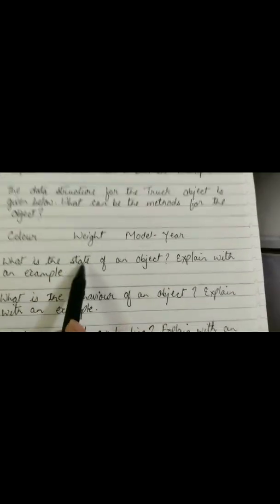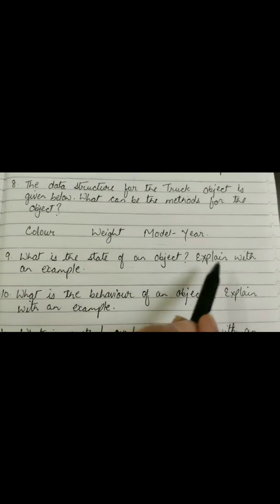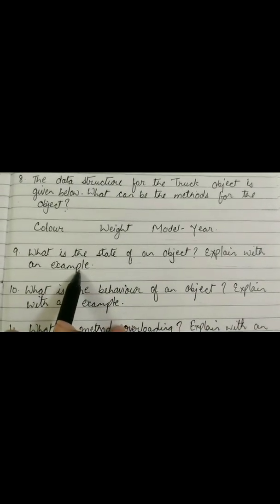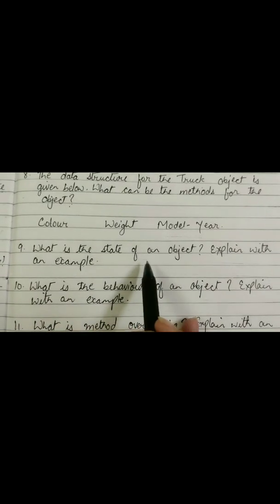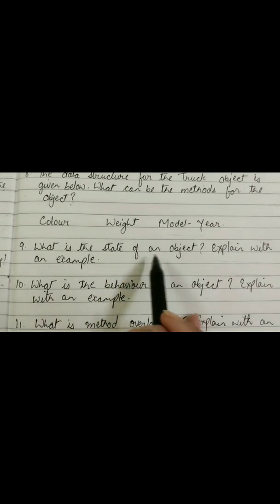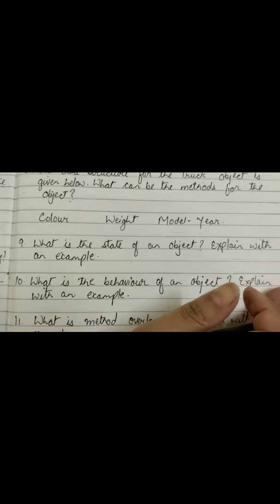Next we have the ninth question. What is the state of an object? Explain with an example. Here you can see that the values of the variables determine the state of the object. For example, your object is mango, right?